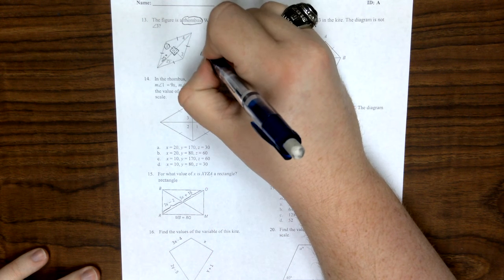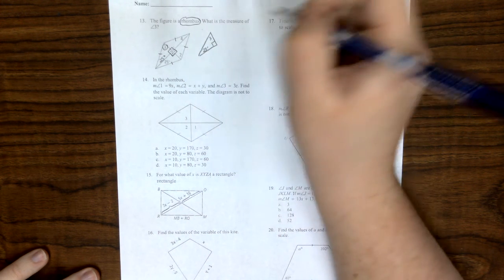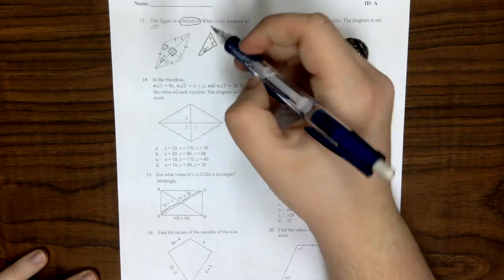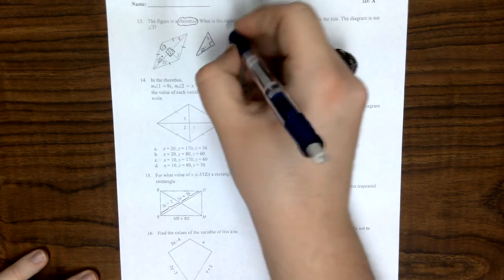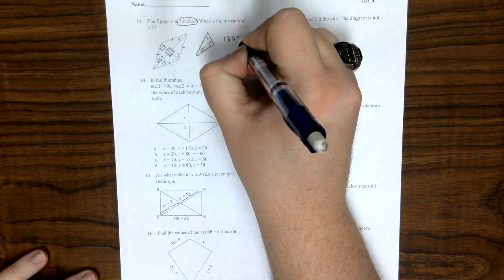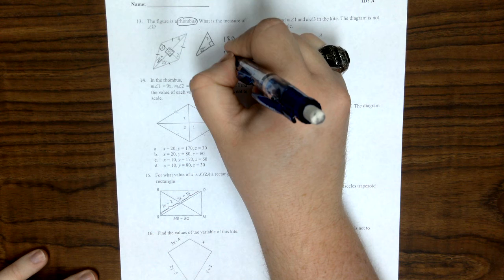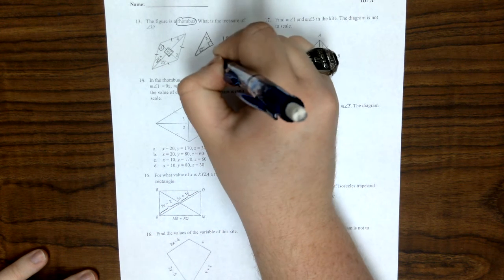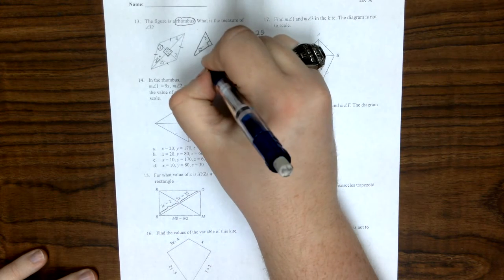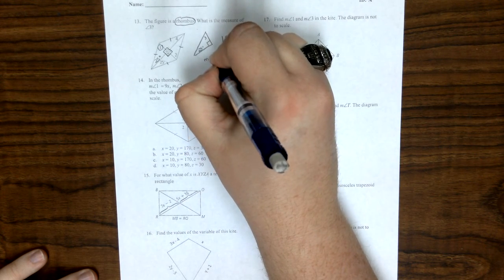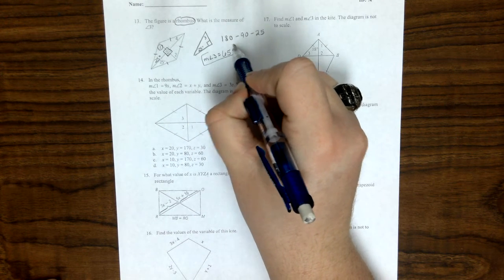We know we have a right angle and a 25 right here, and this is angle 3. I have one triangle, and I know 2 angles. I need to find the third one. So I'm going to do 180, subtract 90, subtract 25, and that should give you 65 degrees. That's how you do that problem.